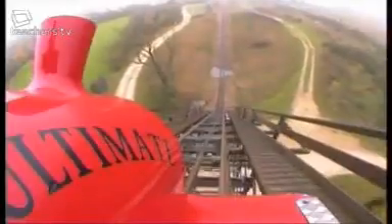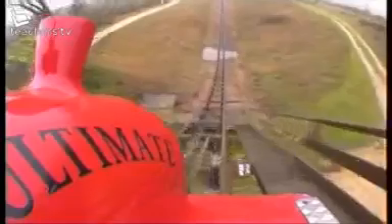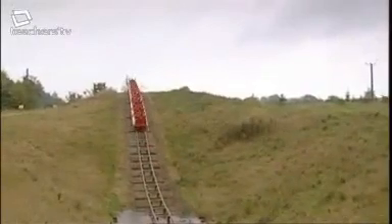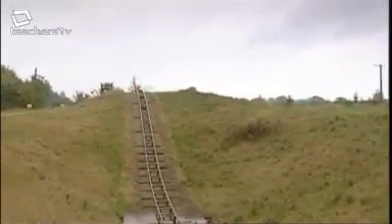This is the Ultimate, the UK's longest roller coaster, and in the name of maths, I'm here to put the tangent ratio to the test. The first drop of any roller coaster is usually the steepest, and the Ultimate is no exception. So how steep do you think it is? What's the angle of the first drop to the ground? To work it out, I'm going to use the tangent ratio.